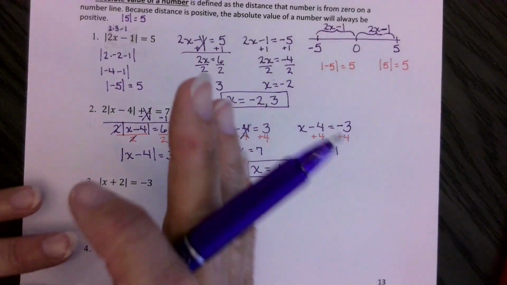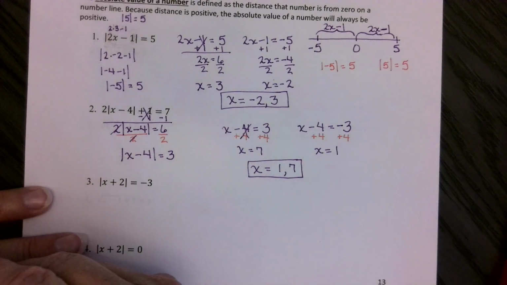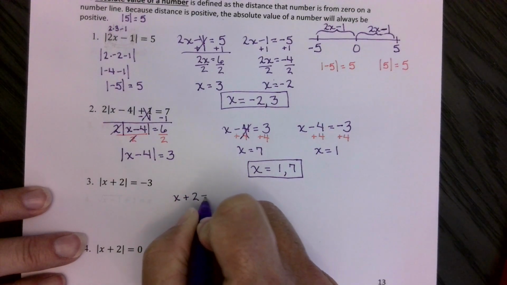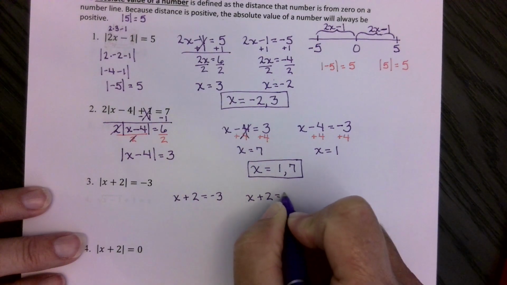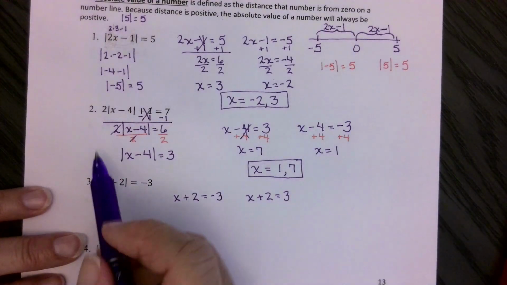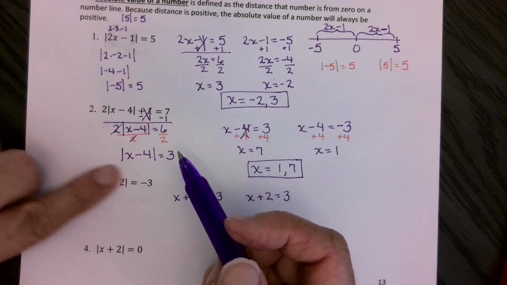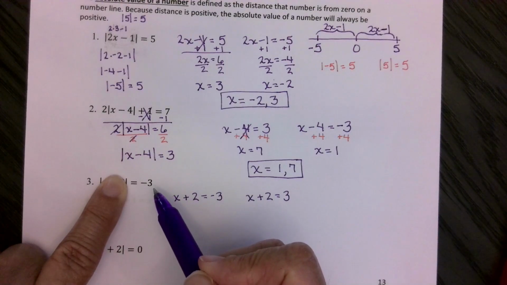Now right here, I'm just going to tell you the answer is no solution, okay? Now some of you are going to say, well, I did this. x plus 2 equals negative 3, and I said x plus 2 is equal to a positive 3. But remember, absolute value is always positive. So no matter what you get in here, you're taking the absolute value. You cannot end up with a negative number.